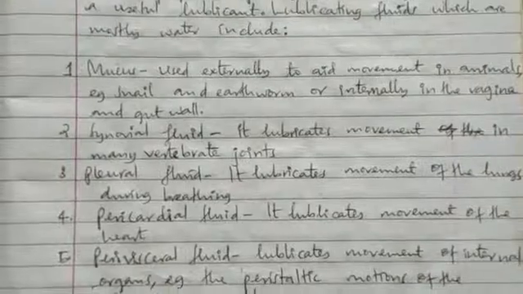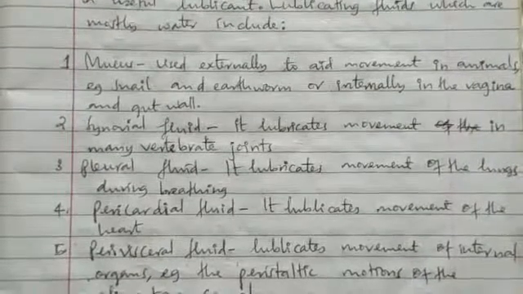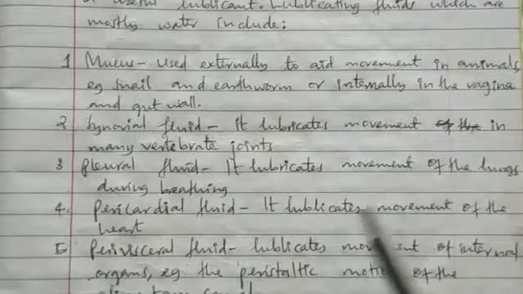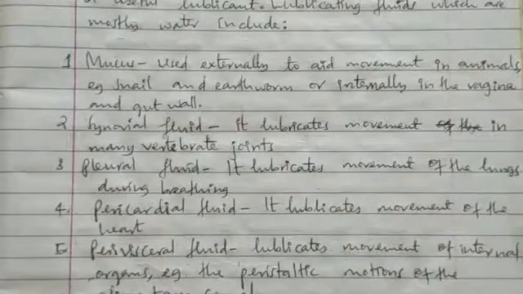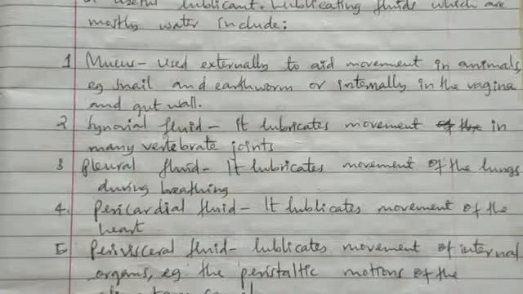If you touch a snail, you will find it has a layer on the outside, that is because of the mucus, and the mucus also protects it from getting hurt as it passes through different kinds of environment. And earthworm, or internally in the vagina and the gut wall. So externally it supports movement in snail and earthworm, but internally in the vagina and the gut wall we have mucus, which is very important to prevent friction during lubrication in the vagina during copulation or sexual intercourse.